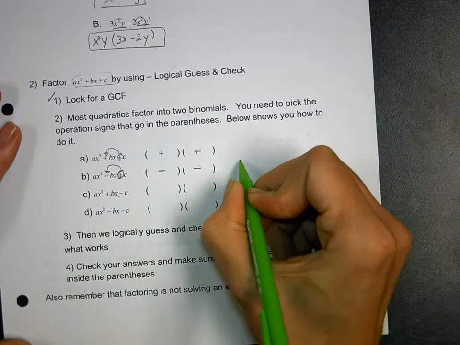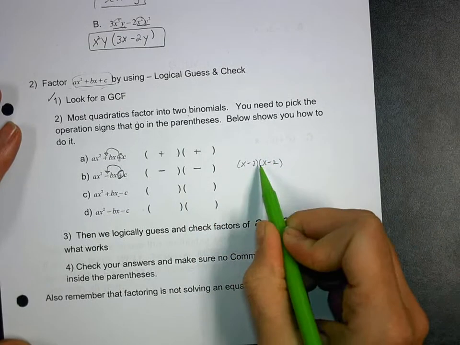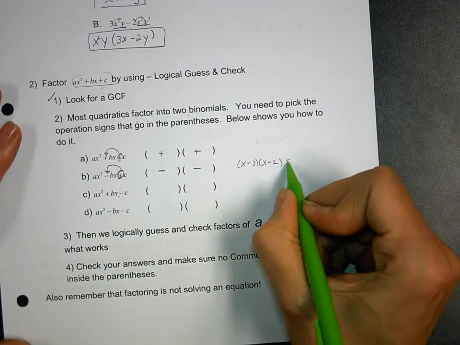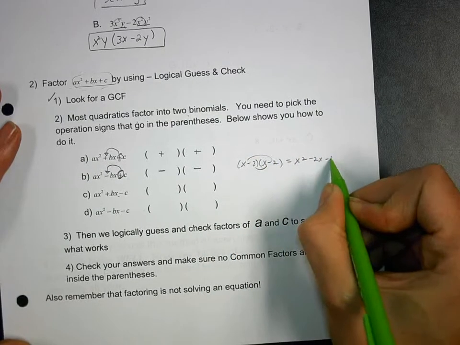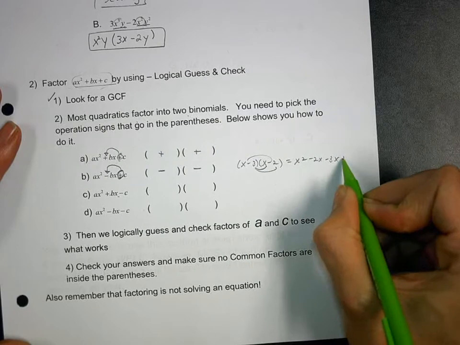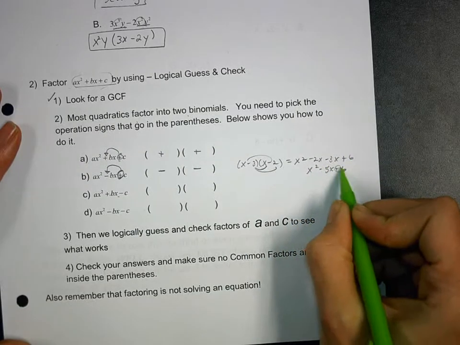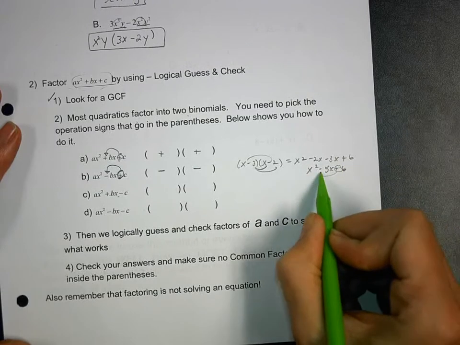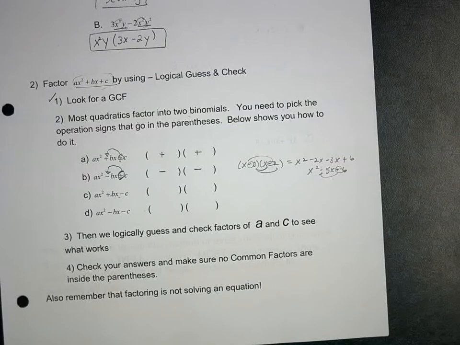Now, again, quick remind what something like that would look like. How if I did something like this? If I do FOIL, I get x squared, outside negative 2x, inside negative 3x, last a positive 6. Oh, look. Positive and negative in front. What did I start with? 2 negatives. So that's how that works.